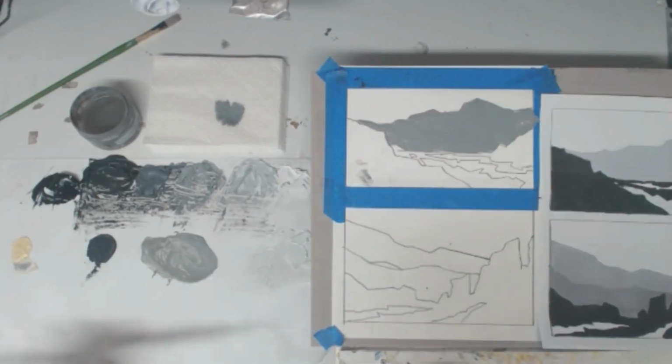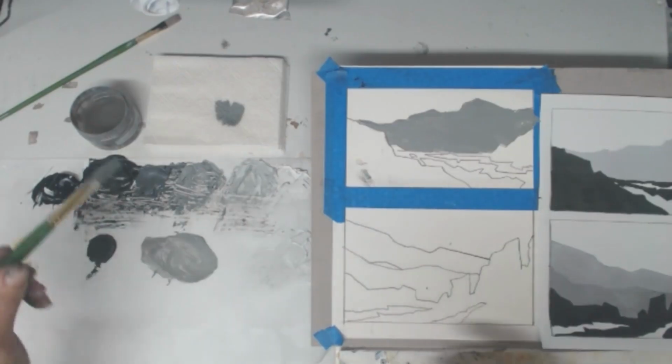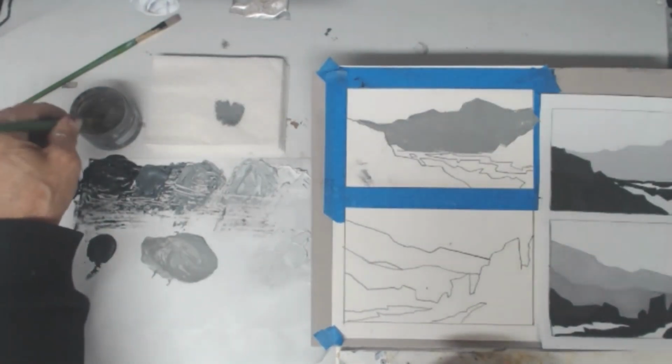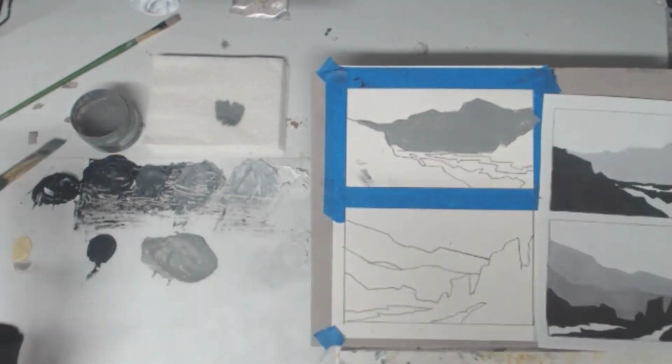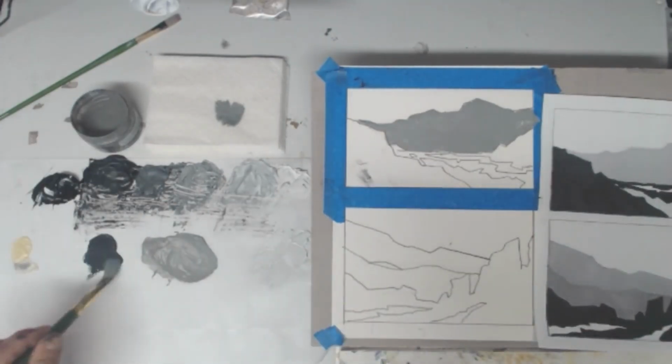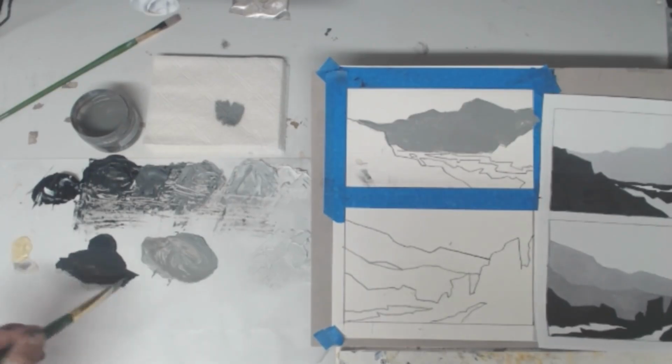Then you could paint the light and the dark, but I'm going to go ahead and paint the dark and then paint the light last. Okay, so here I go. I'm going to come into my dark. Notice it's not as black. It's not the blackest black, but it's pretty dark. It's enough of a contrast so you can see the difference between those main value areas.